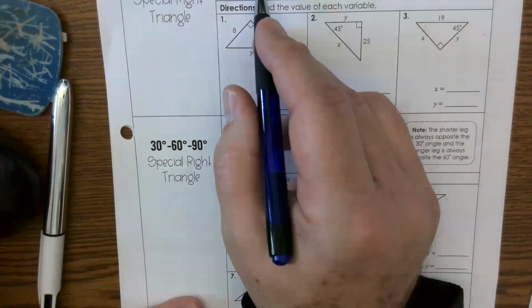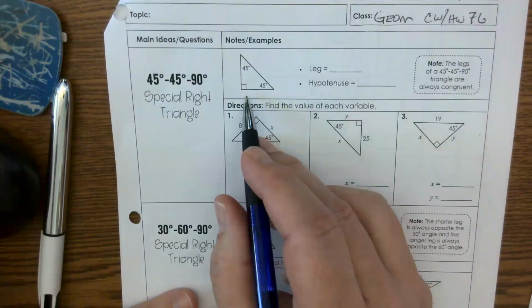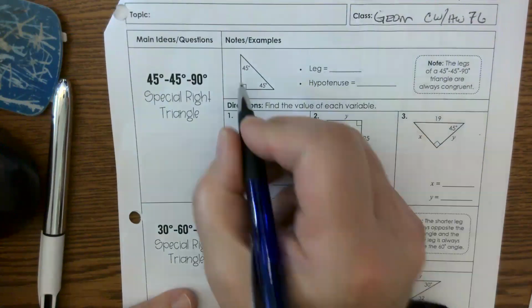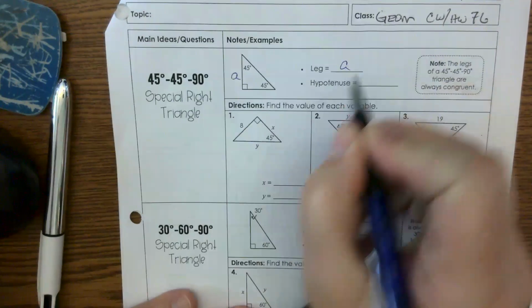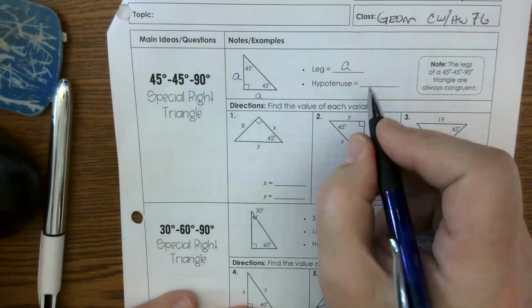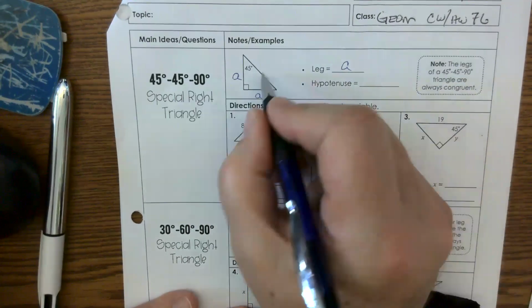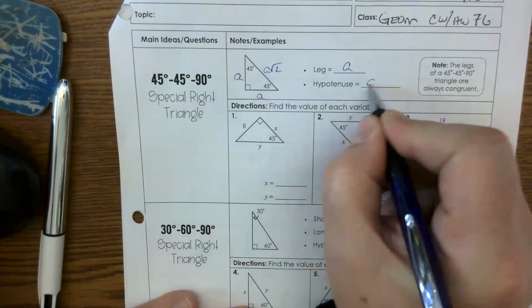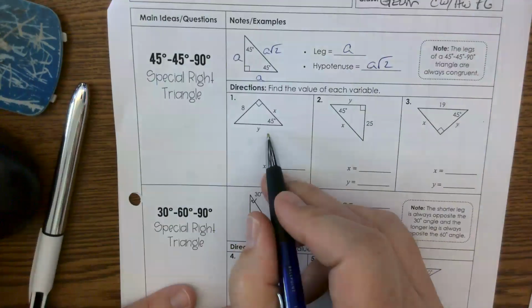So here, for our little main idea notes, if the leg here is A, then we know this is A, and the hypotenuse is what? Nope. A root 2. So how does that apply? Look at number 1 here.